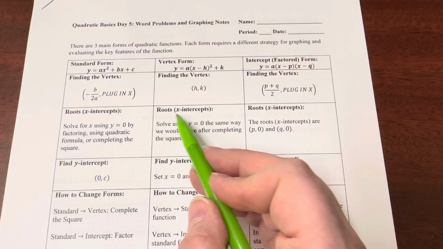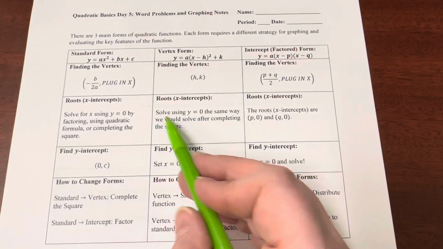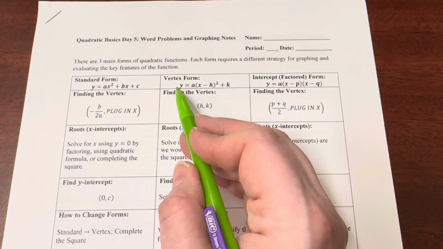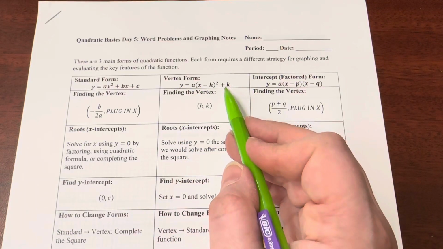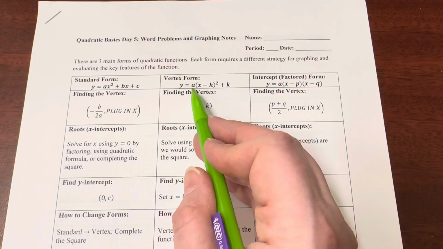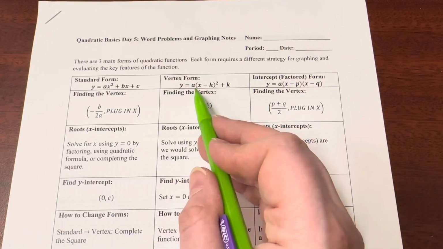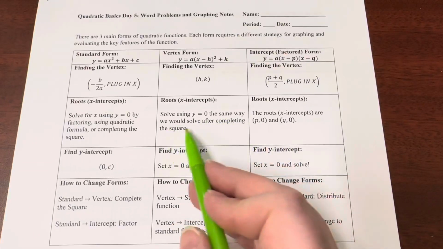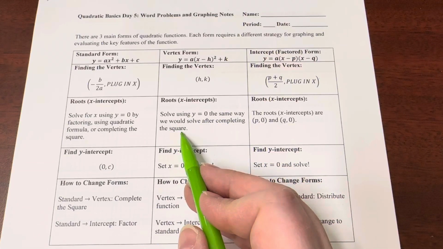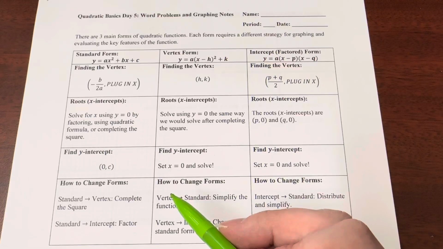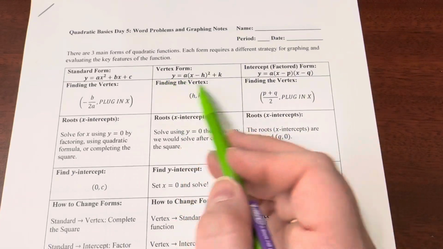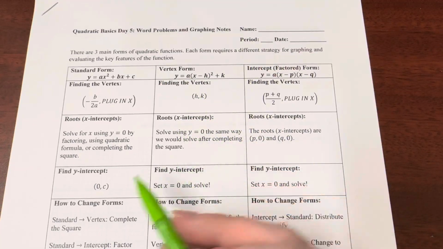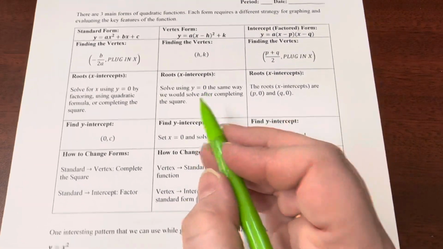Now, the roots, again, the x-intercepts, we're solving using y equals 0. And if you put 0 in place of y here, all you would need to do is subtract the k to the other side, divide by a, take your square root, and then add h. Basically the same solving steps that we would do after we completed the square if we were completing the square from standard form. Here we would complete the square first to get vertex form, or be given vertex form, and then do the solving steps necessary to actually find our roots.